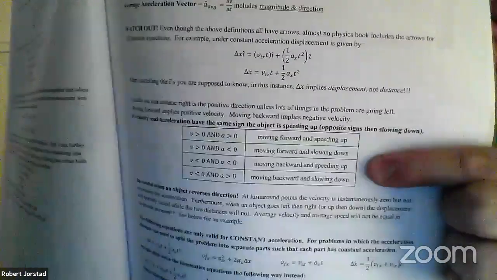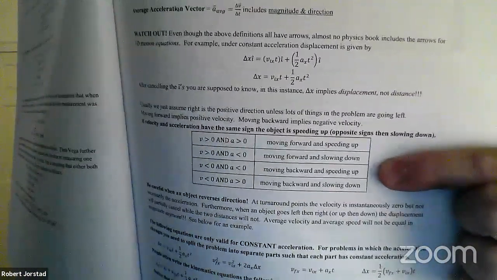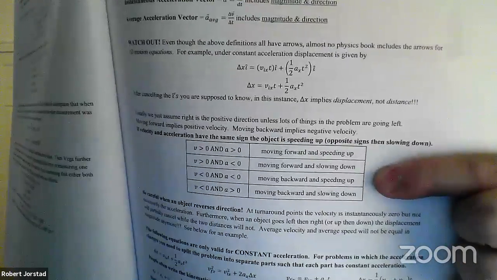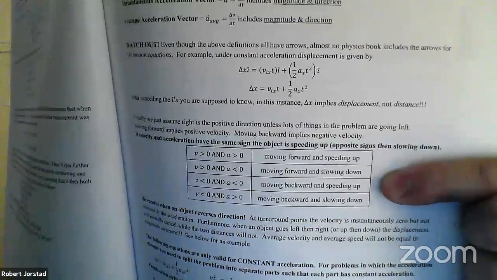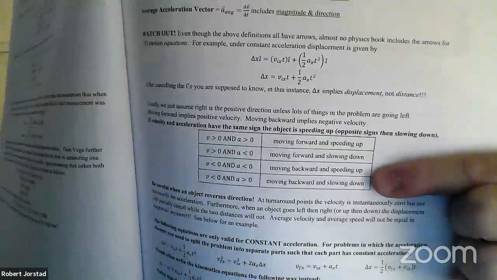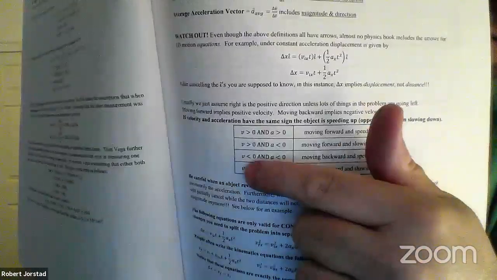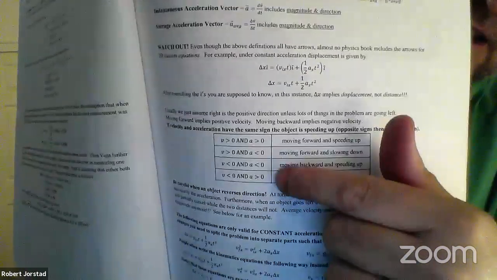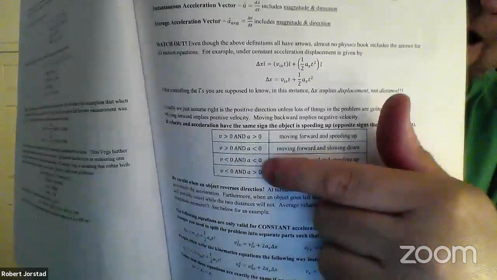If you see these words right here, I'm looking at this table. If you want to be moving forwards and speeding up, a and v are both positive. They're both greater than 0. If you're moving forwards and slowing down, that's the case we were looking at. Velocity is positive and acceleration should be negative. But look at these two when you're moving backwards. They get flipped. Why? Because the velocities have negative signs in them. So then the accelerations need to have the opposite sign to have the same effect.